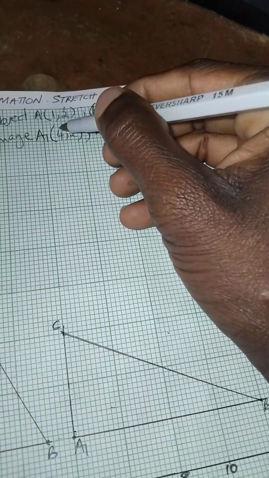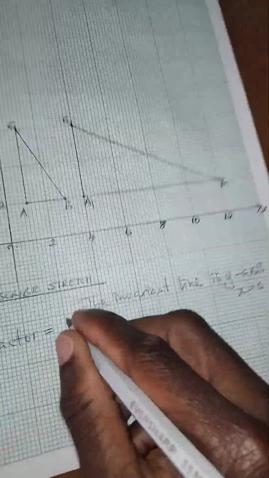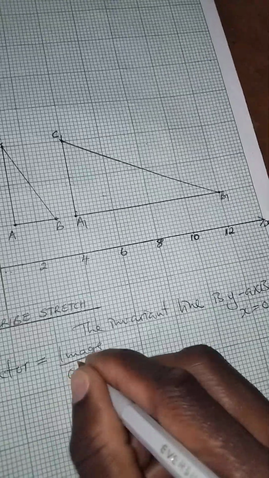So with the x coordinates, we take image over object point.